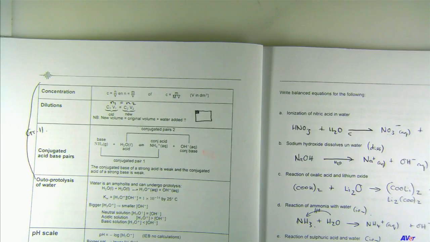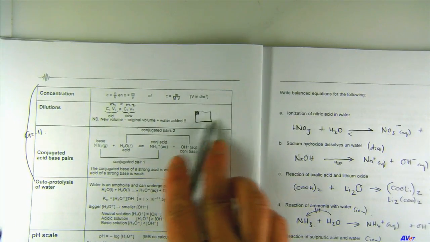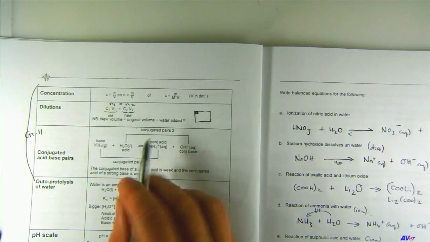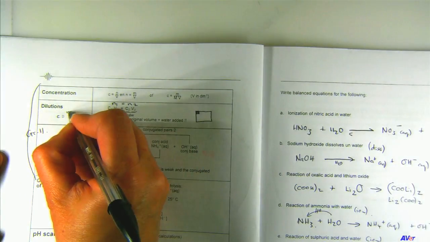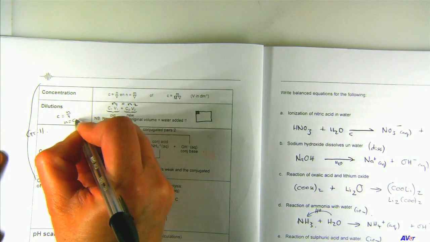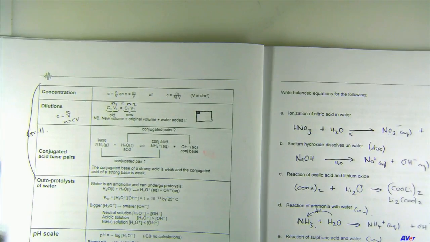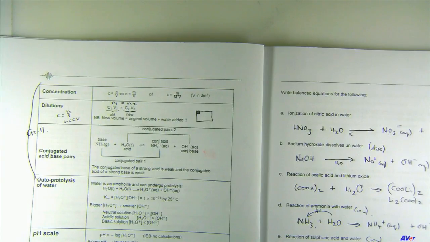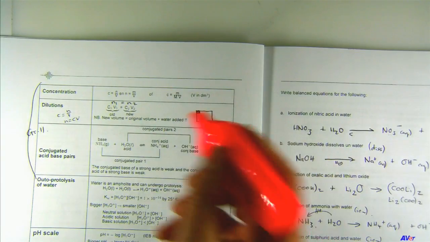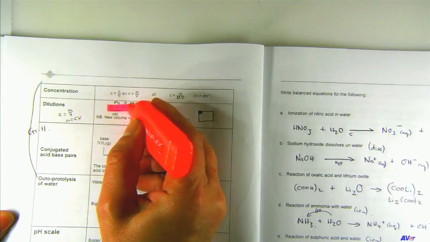I only add water, right? So the moles of acid is the same. I just added extra water. And then if you remember, C equals N over V, and therefore N equals C times V, and that's where that equation comes from. So you have to remember, the moment that they tell you they are adding water to dilute something, you have to use this equation.